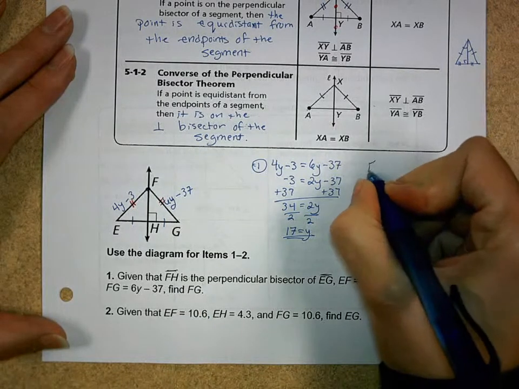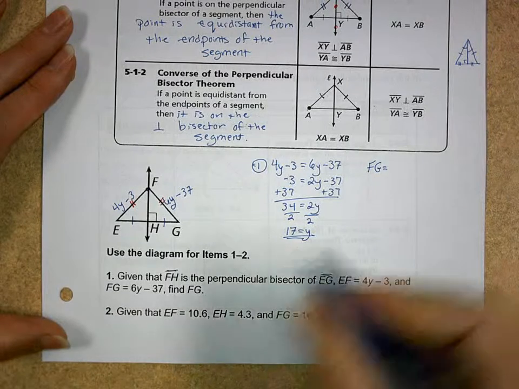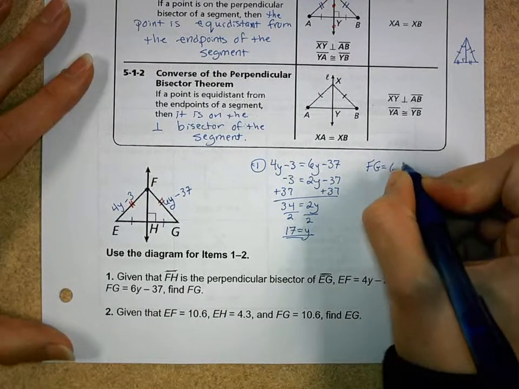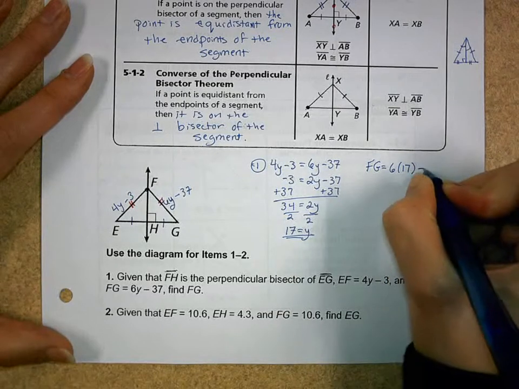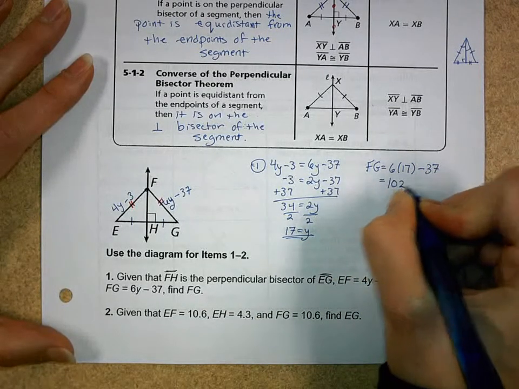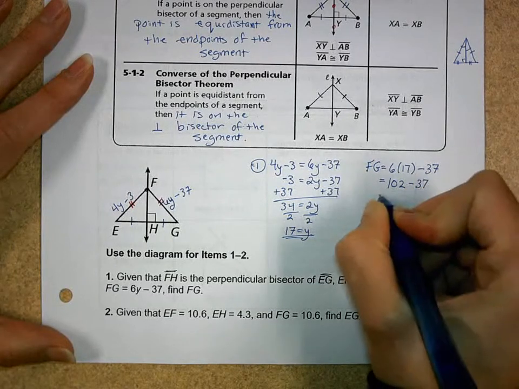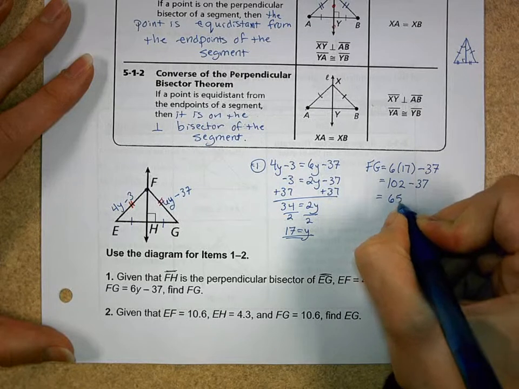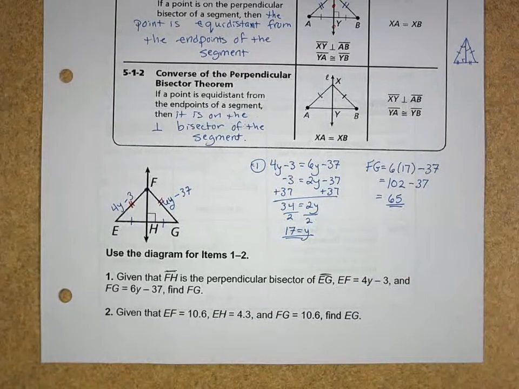So we're going to plug and chug. So I'm going to go length of segment FG equals 6 times 17 minus 37. Well, that's 102 minus 37, which equals, I do believe, 65. Now it's not degrees because we're looking for the line segment. So remember, just because it's a triangle, we're not automatically looking for the angles. So that was number 1.